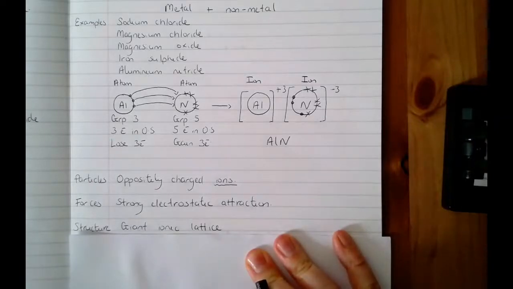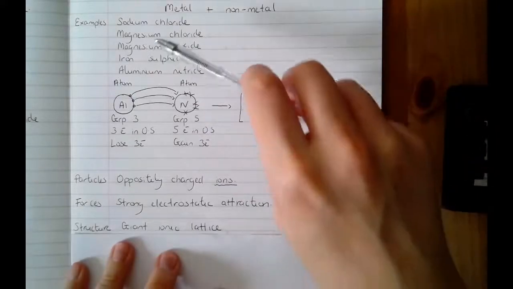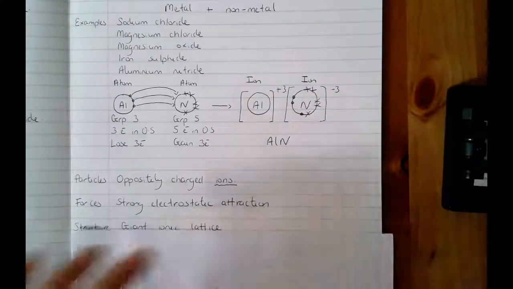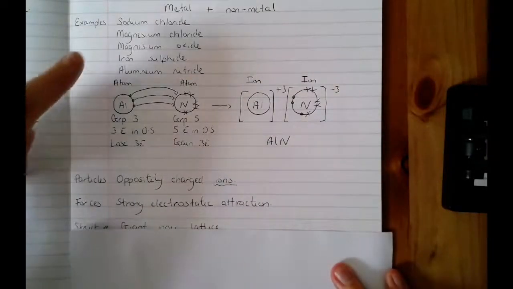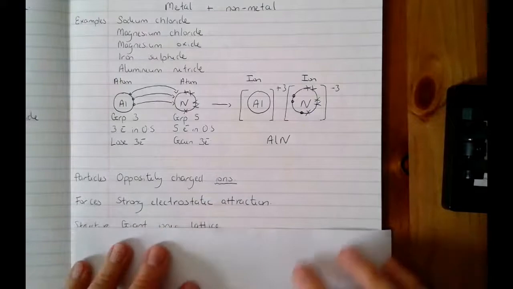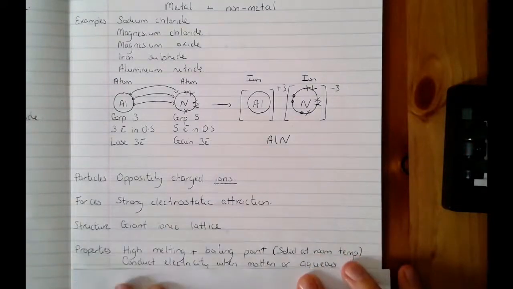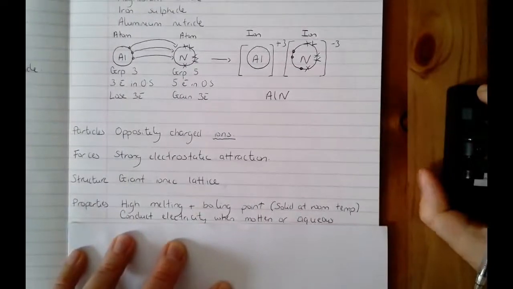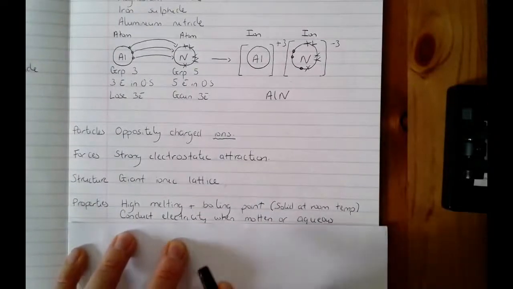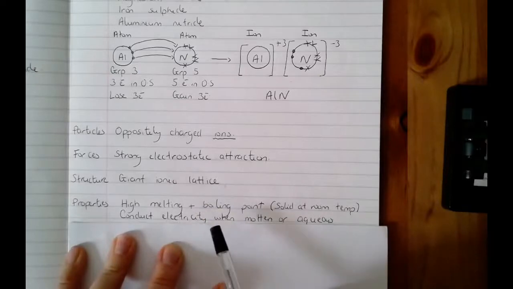As well as knowing the structure, you need to know the properties of ionic compounds. And again, you're not going to study individual ionic compounds. You're just going to look at the properties of all ionic compounds, and you'll apply the same properties to whatever compound they ask you about. And the two properties that you need to know are that ionic compounds have high melting and boiling points. They are solid at room temperature. And you need to know that they can conduct electricity when they are molten or aqueous.